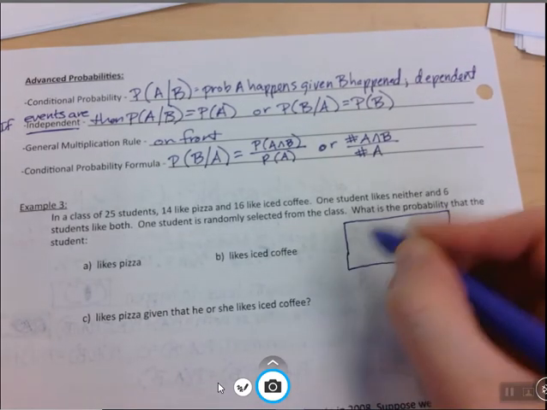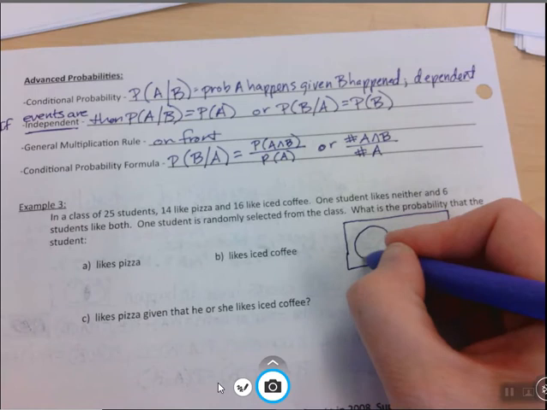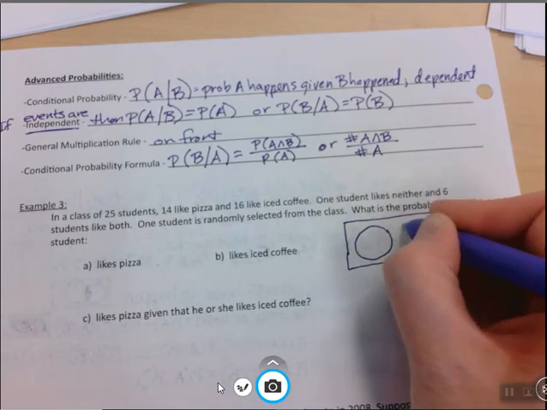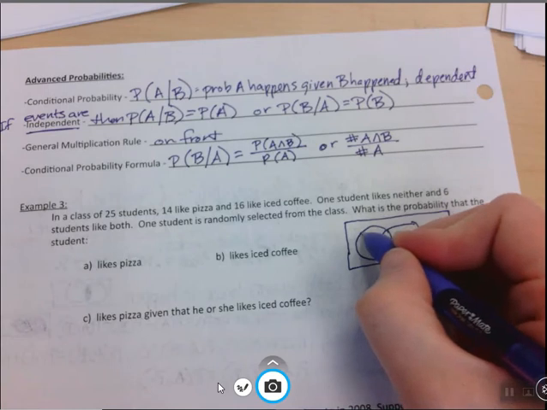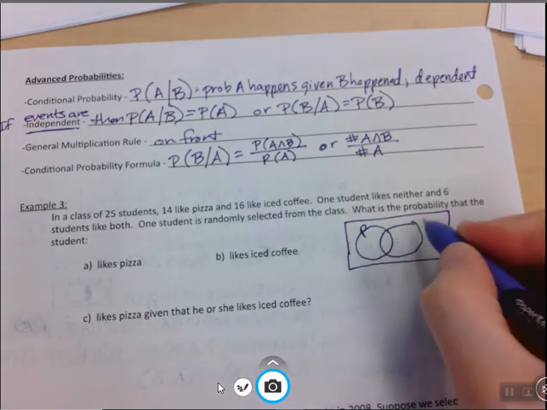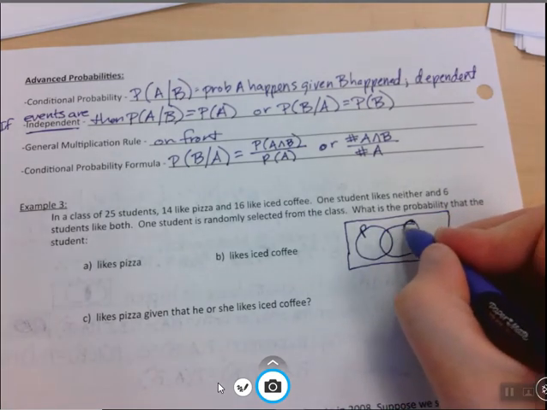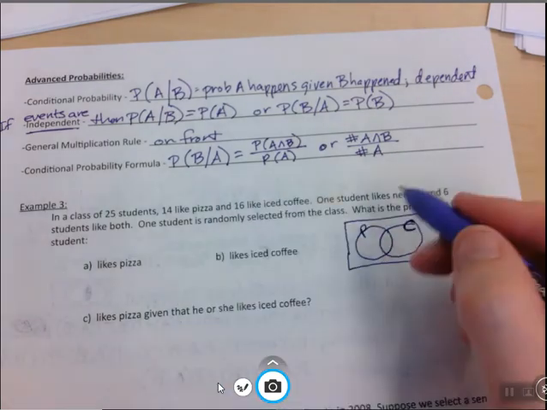Make a Venn diagram. So we have pizza, and we have iced coffee, and we have 6 students who like both.